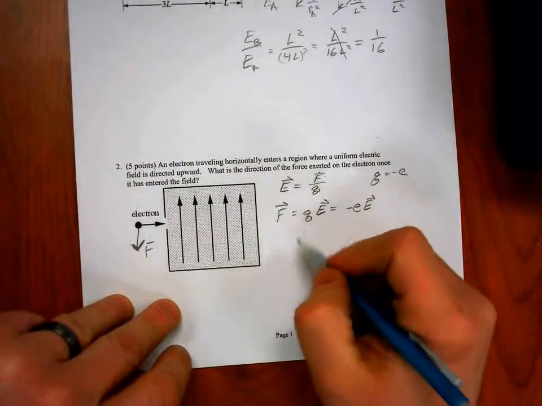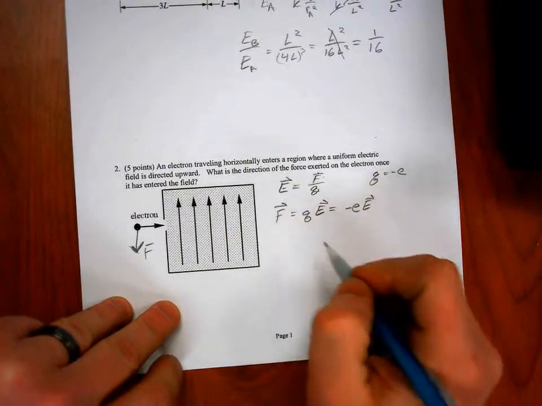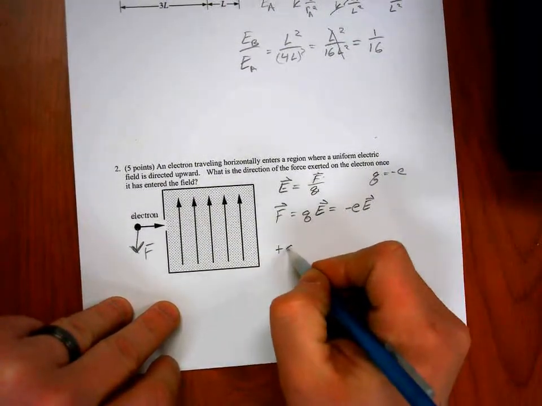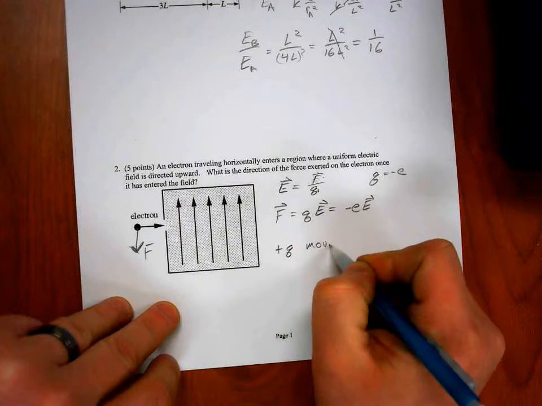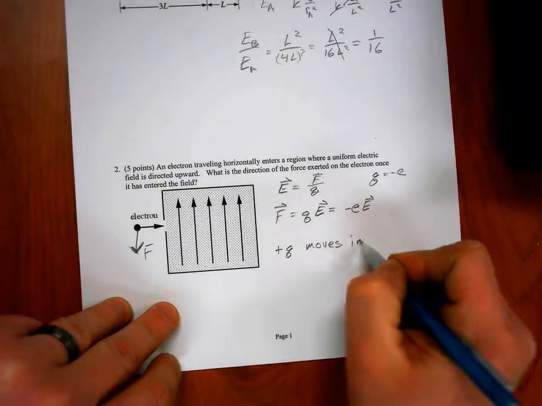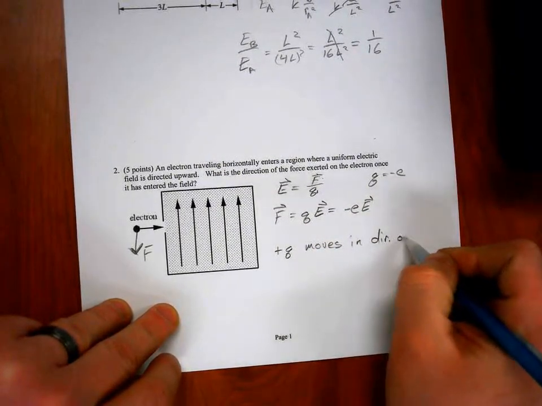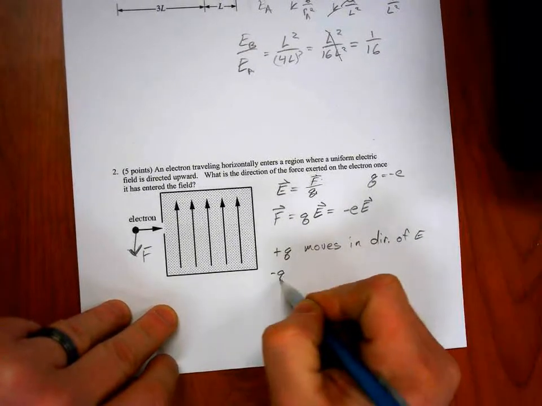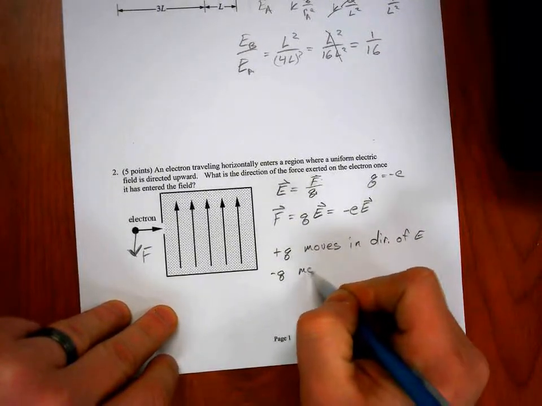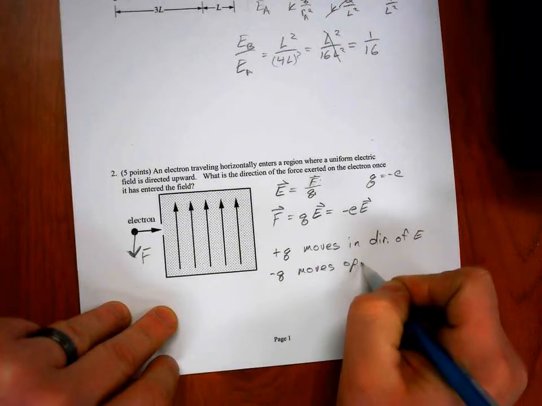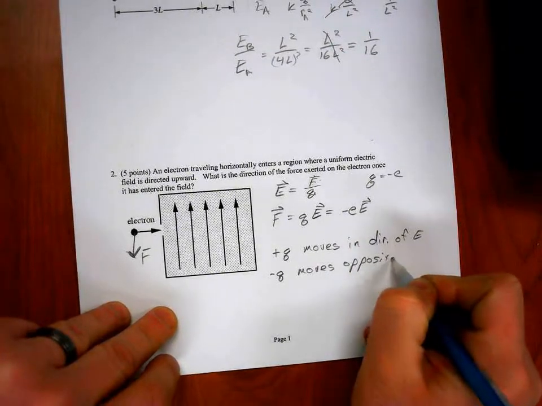I would appreciate it if you even write a sentence that says positive charge moves in direction of E, negative charge moves opposite. Something like that, just to tell me you know what's going on.